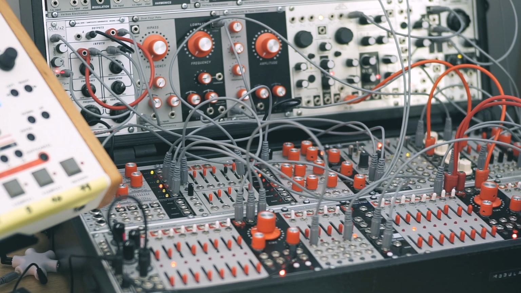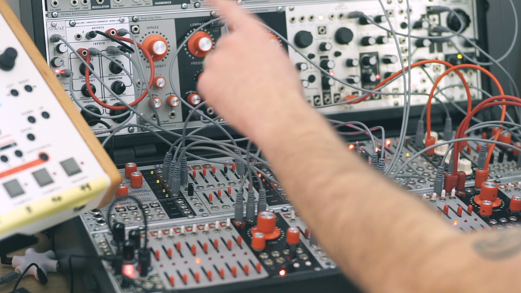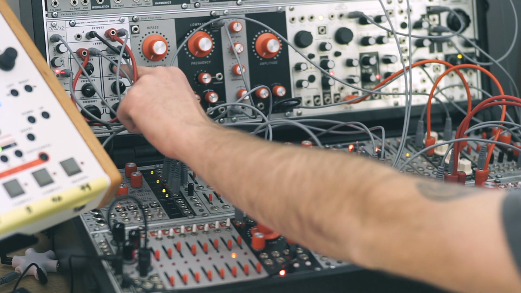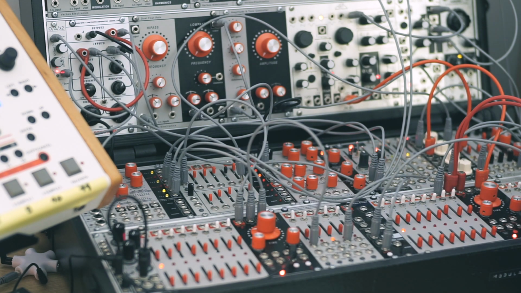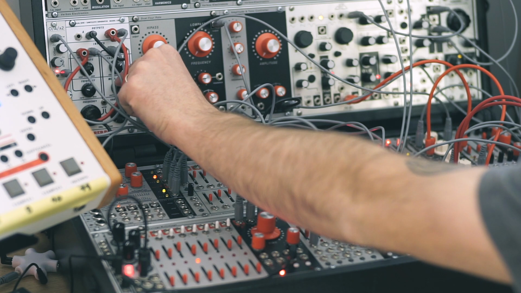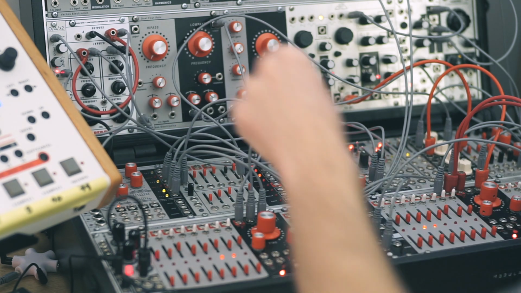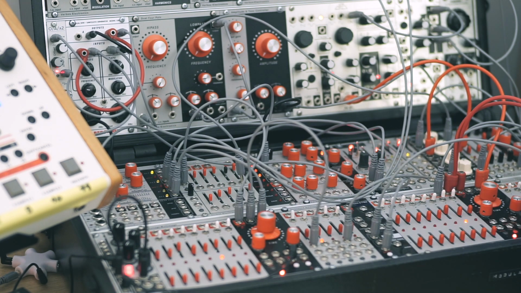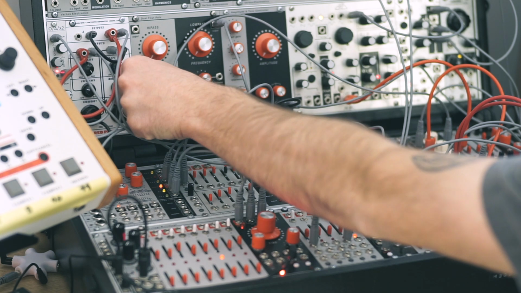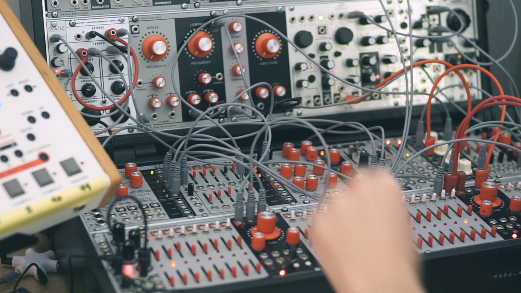So that sound is actually the first oscillator somewhere in between sine and saw, with some FM modulation. This is just the pure tone without frequency modulation, but I prefer the tone with frequency modulation. Probably shouldn't have moved that knob.